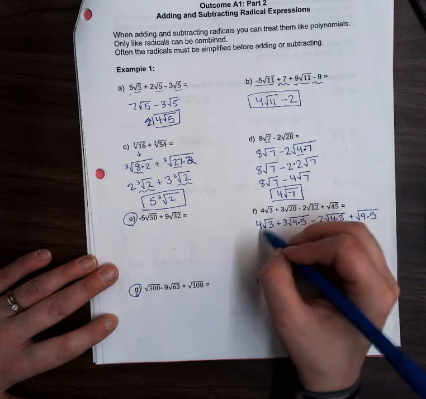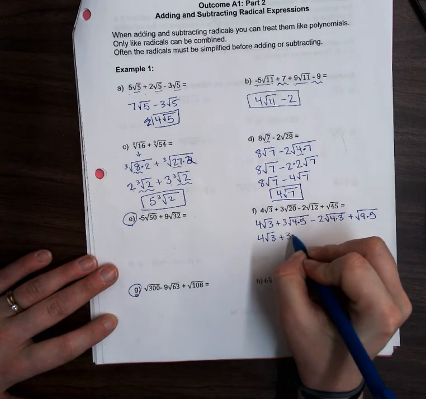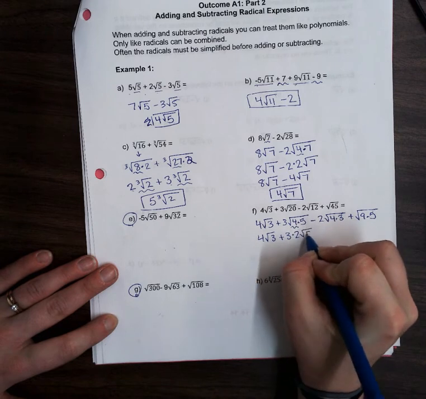Okay, so let's simplify. We have 4 square root 3 plus 3, and I'm going to take the square root of 4, which is 2, leaving the square root 5 inside.